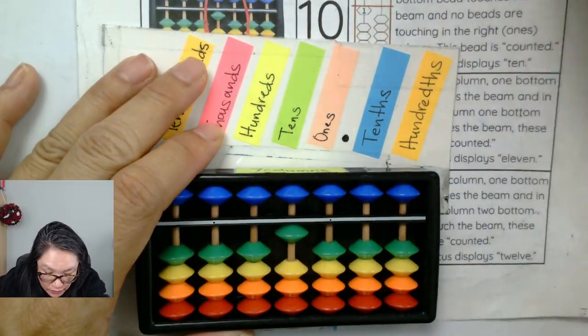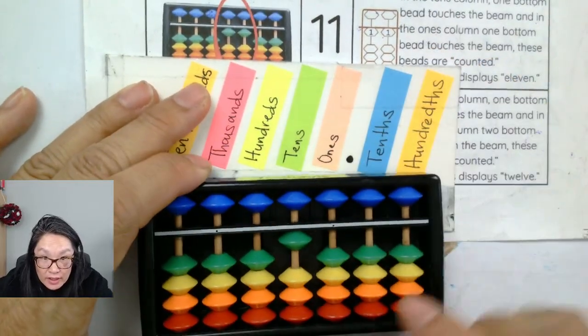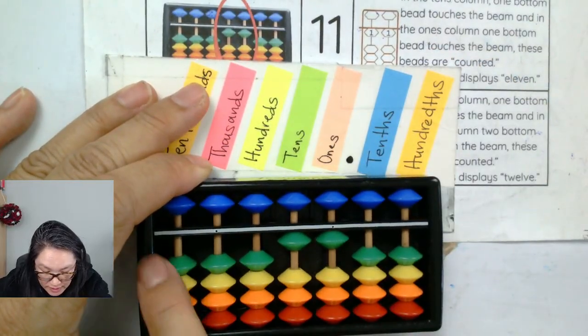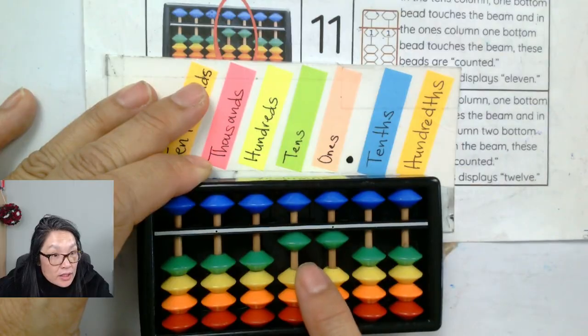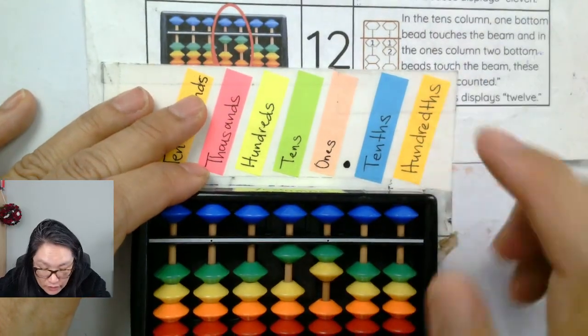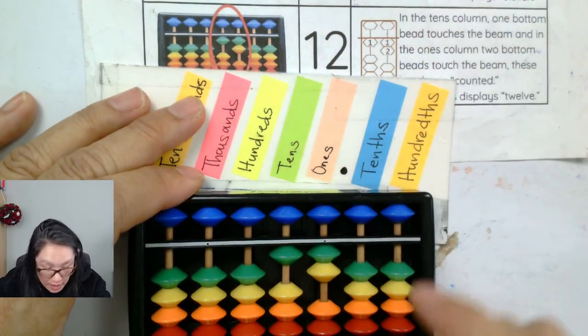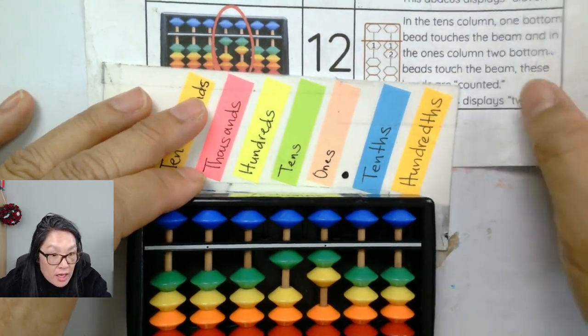So after that, we have 11. So if I line it up, this is 11, right? We have 1 and 1. Just as how we read it is how we write it. Then we do 12. 12 looks like that. So if I line it up, the ones is the 2, the tens is the 1, and I do this, this is 12. Anybody have any questions?